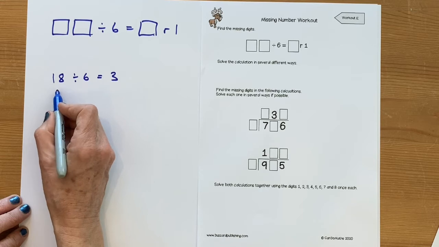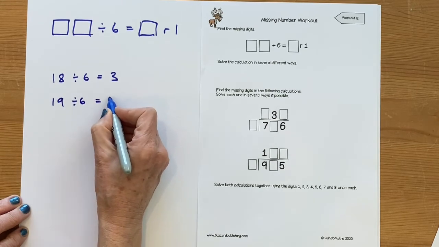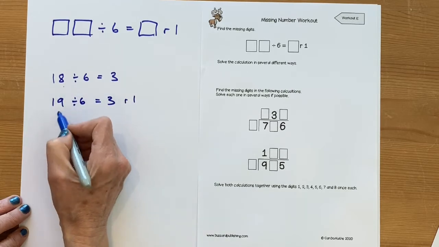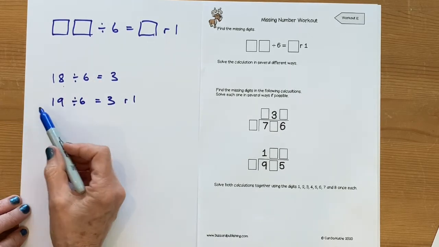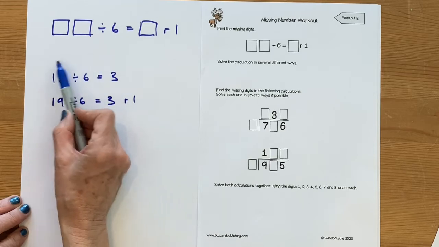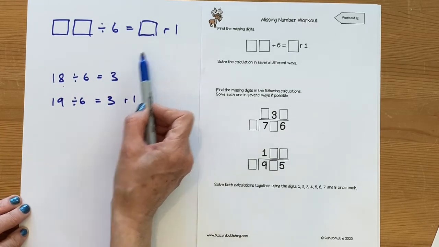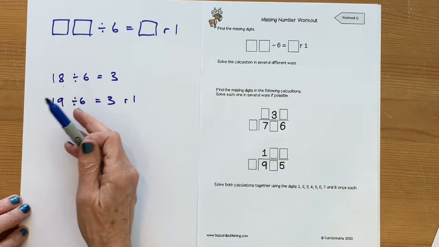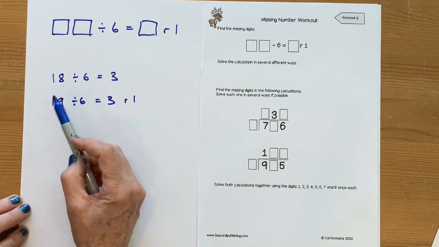So if instead of having 18, I now had 19 divided by 6, then I'd be able to do 3 groups of 6 and 1 left over because I've got 1 more. So that would be one way to solve this. What if we did a smaller number in our 6 times table and then adjusted it to get a remainder of 1? What if we did a bigger number in our 6 times table and adjusted it? How many different ways can you find of solving that? Off you go.